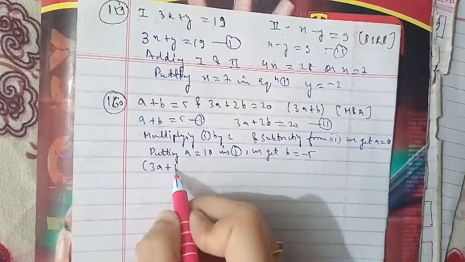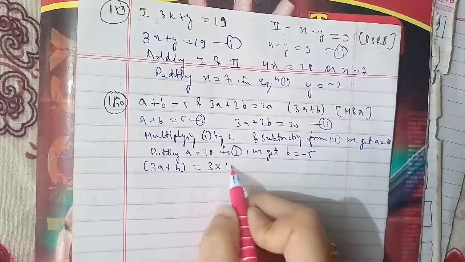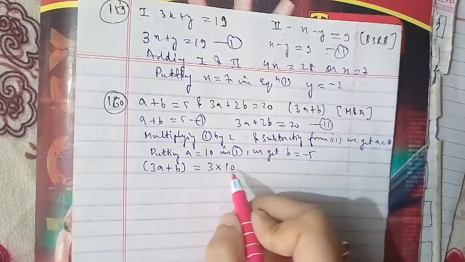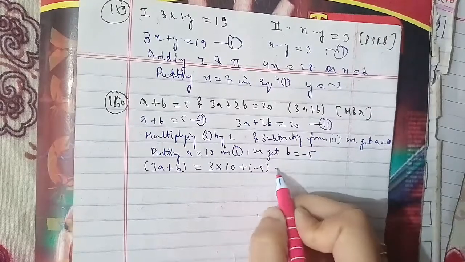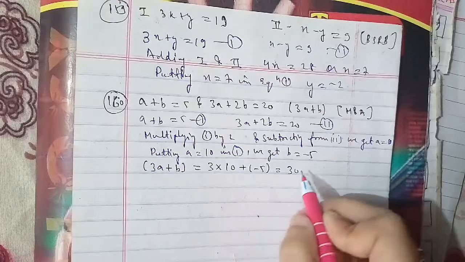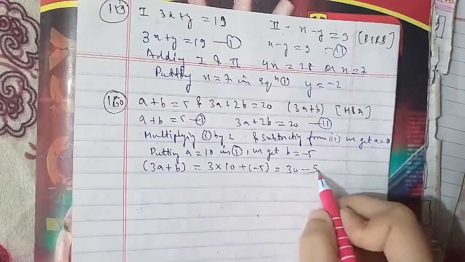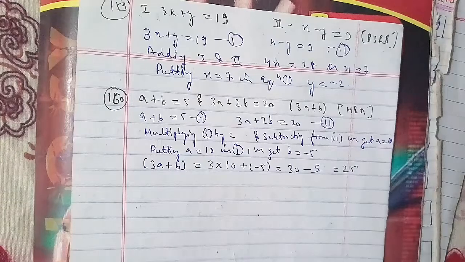3a plus b equals to 3 into 10. We put the value of a equals to 10 plus minus 5, which is equals to 3 tens are 30, plus minus, you know very well, that is 30 minus 5 equals to 25. That will be the right answer for this question as well.